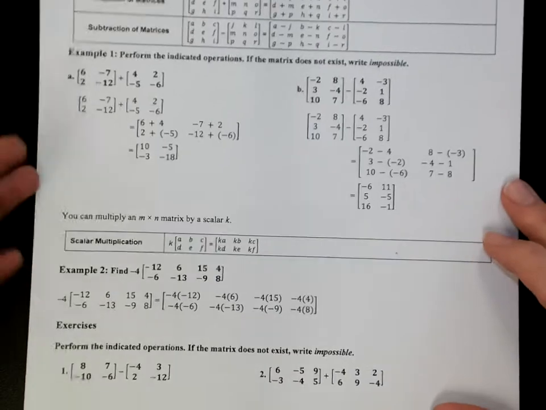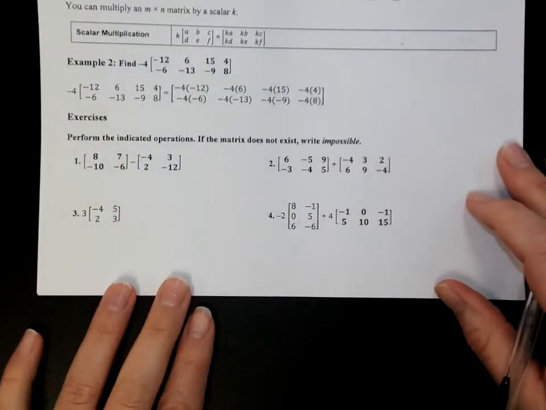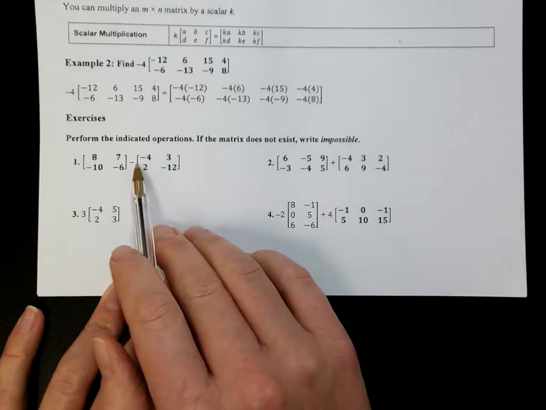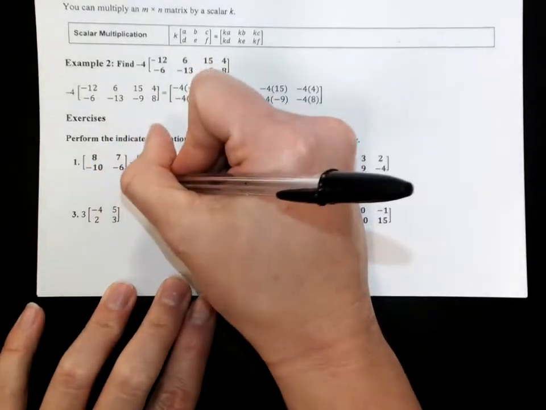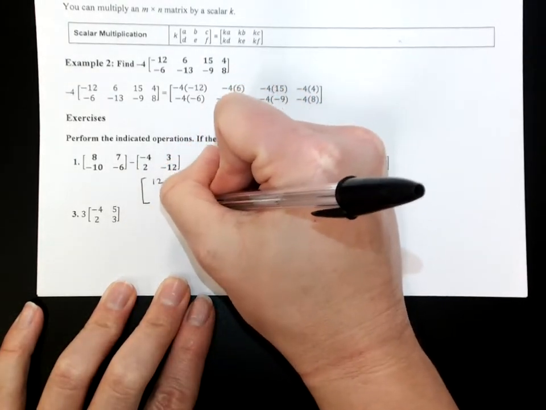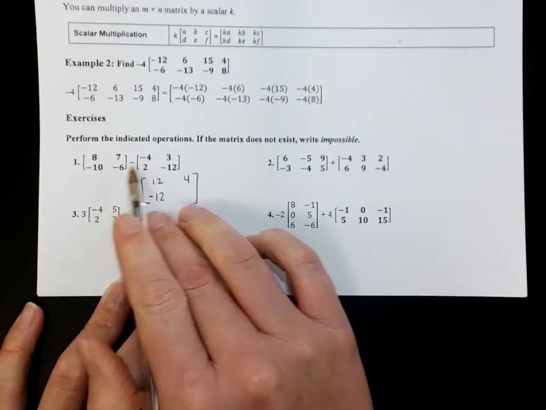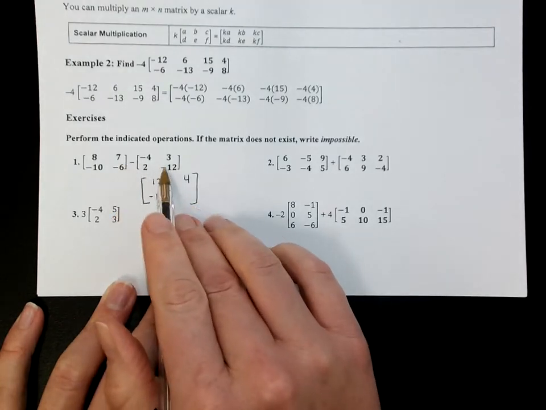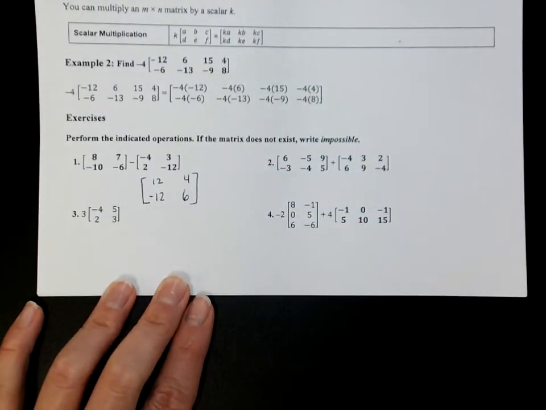But just going ahead and coming down here and looking at some example questions. Question number 1, I'm going to subtract these two matrices. So 8 minus a -4, the minus and the -4 become a plus, and that turns into 12. Same thing with 7 minus 3 turns into 4. -10 minus 2, -12. -6 minus a -12, it's going to turn into a plus 12. -6 plus 12 would be positive 6.